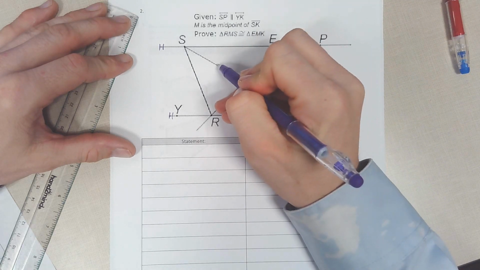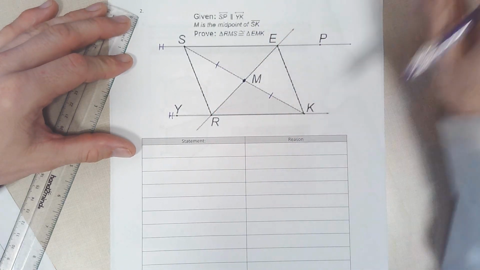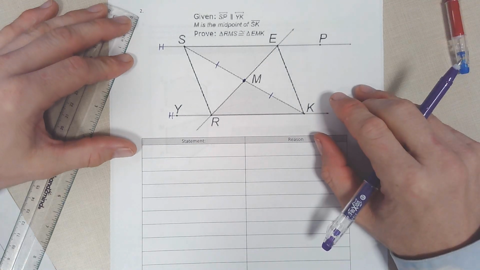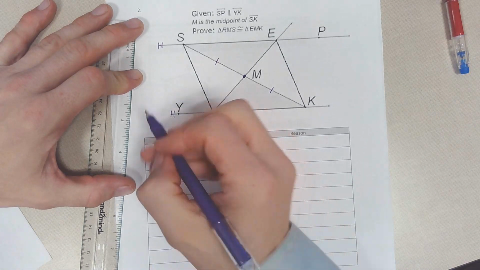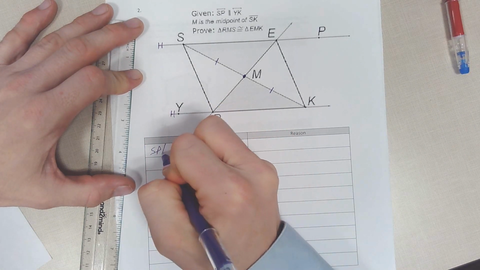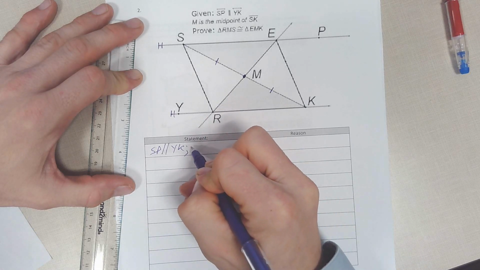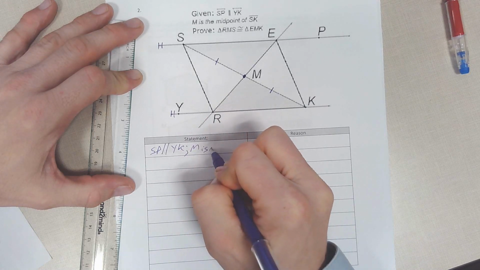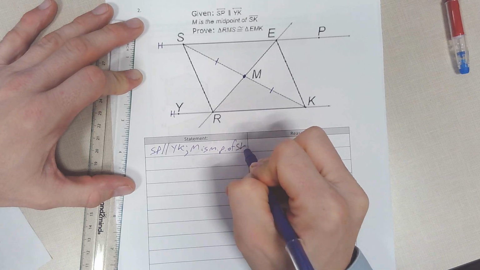So that gives me 2 already. Those are the 2 things that it gives me, so I'm just going to go ahead and write those 2 down. SP is parallel to YK, and M is midpoint of SK.